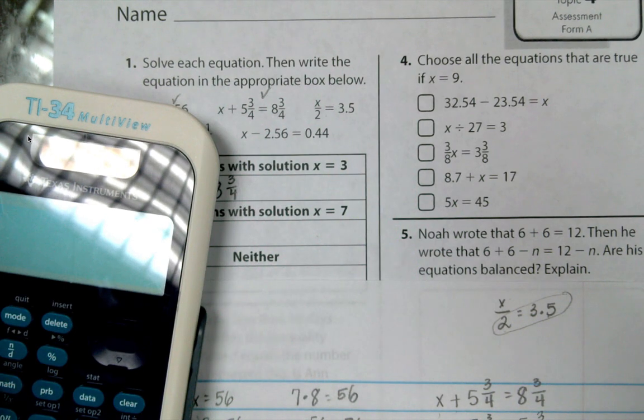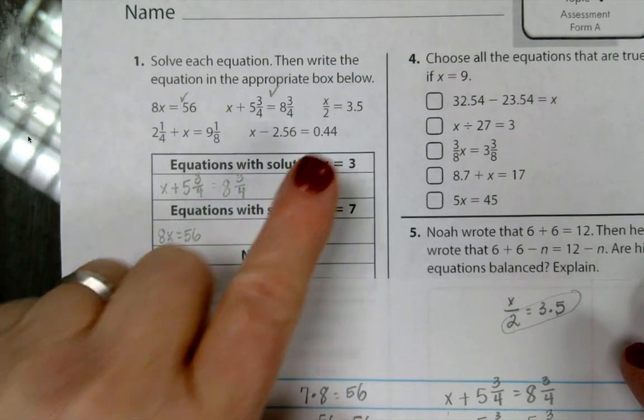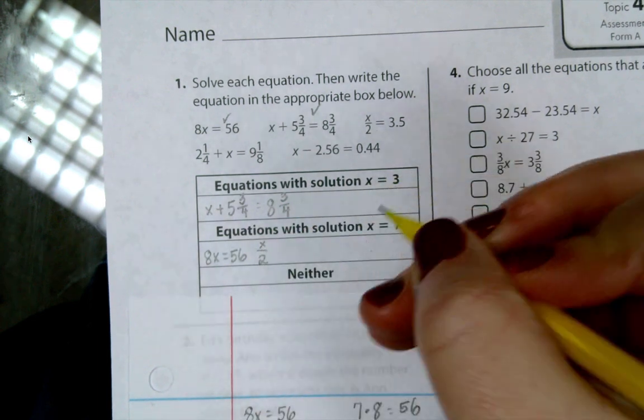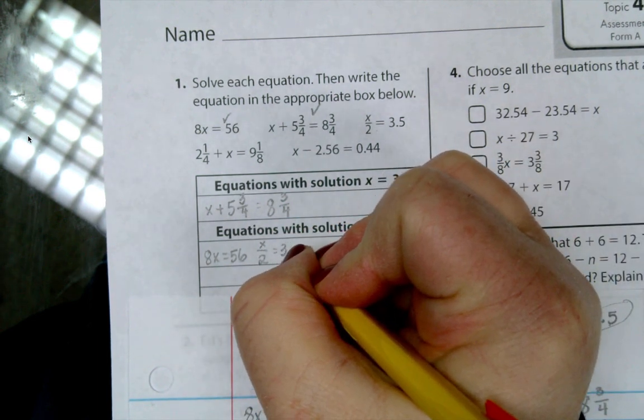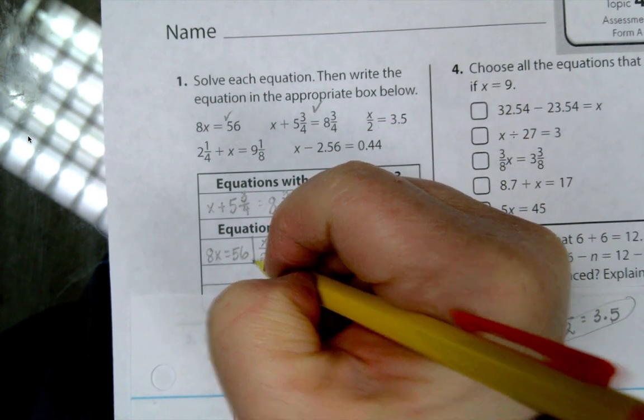So in my calculator I do 2 times 3.5, and I get the whole number 7. So I know that x divided by 2 equals 3.5. Okay, and I might put a line to divide those.